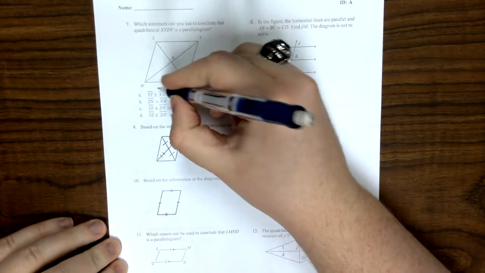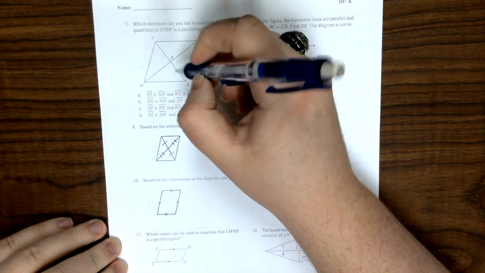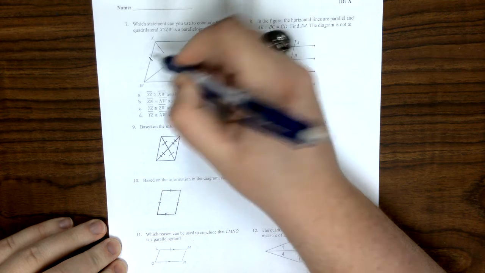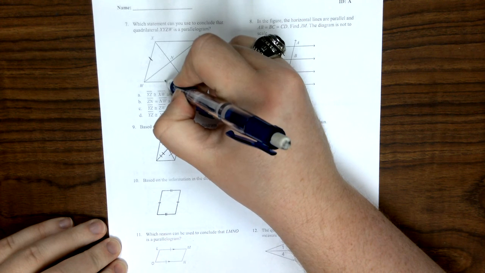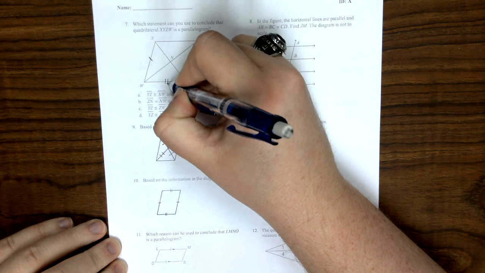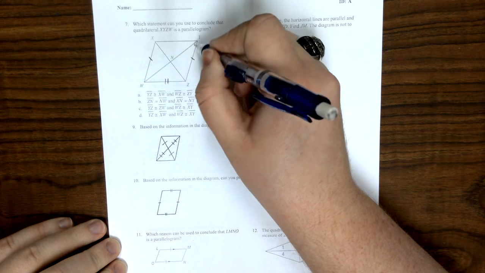All right. YZ is congruent to XW, and WZ is congruent to ZY. Oh, ZY, I've already marked it.